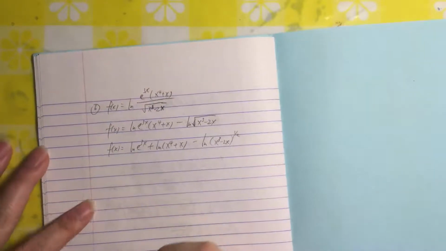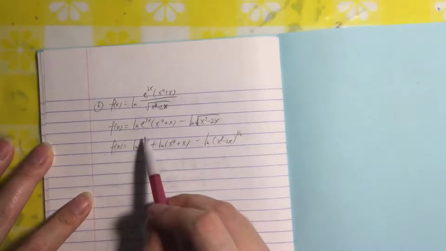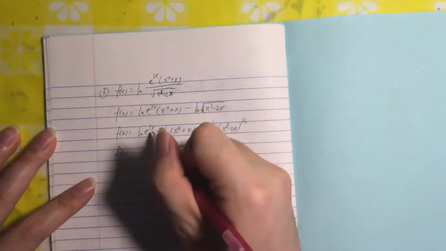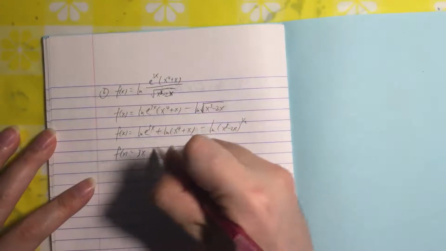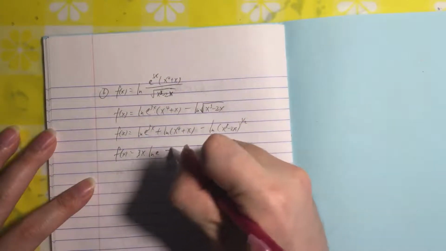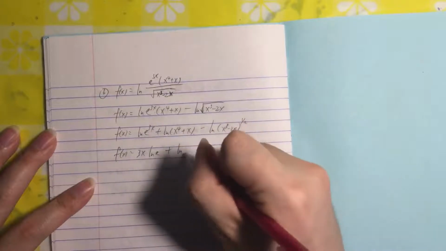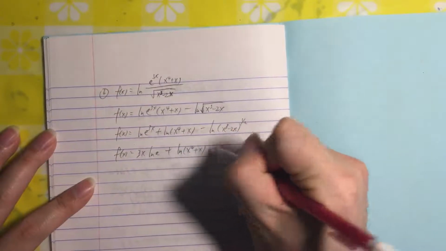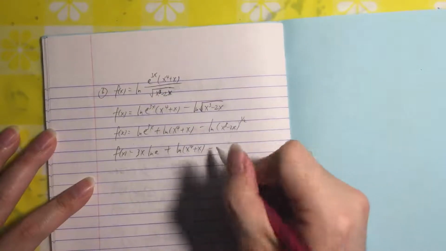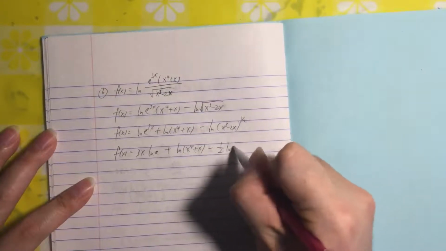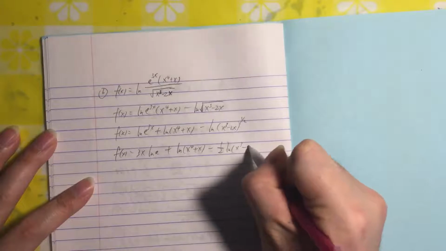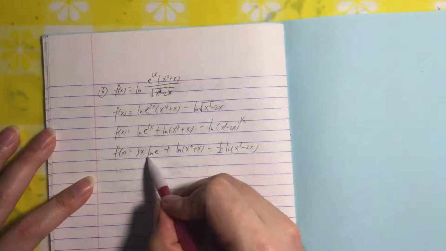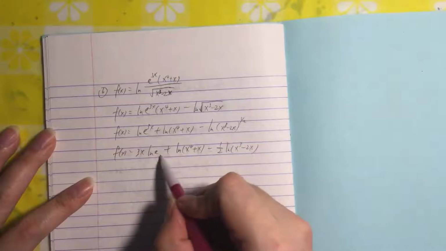Next, by the third law of logarithms, we can bring the exponent to the front. If I bring 3x to the front, I get 3x times ln of e. For the second term, leave it the way it is. We get ln of x to the power 4 plus x. For the third term, I can bring half to the front. I get half of ln of x cubed minus 2x. And here we know that ln of e is 1.